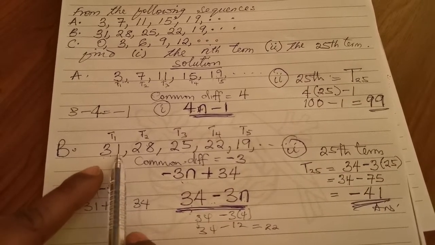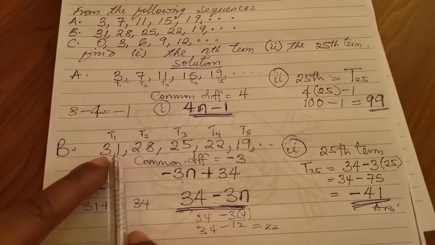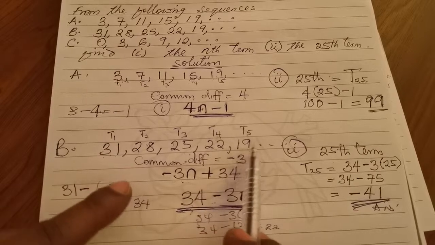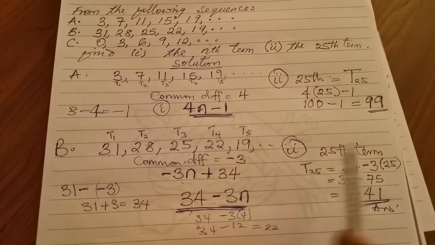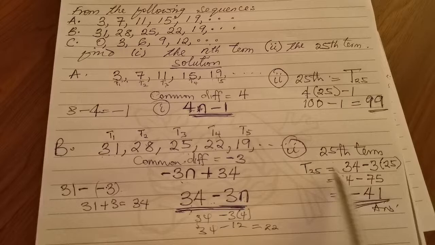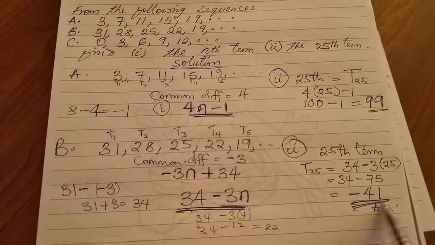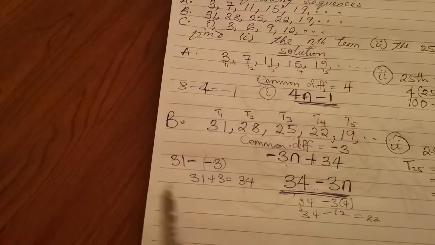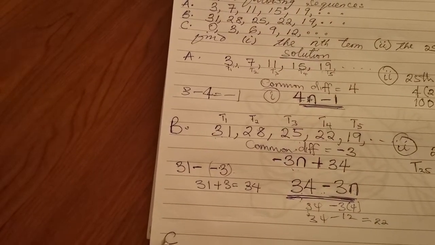You can see that the sequence is decreasing from 31, 28, 25, 22, 19. That's how we decrease till we get to negative numbers, and it will still be decreasing. So the 25th term is minus 41.